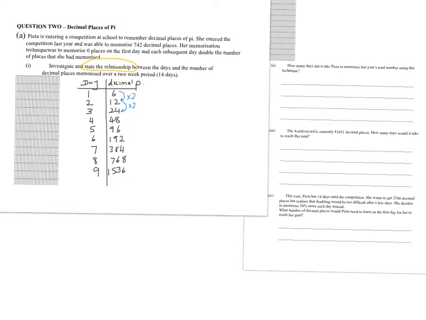Now, when we see these numbers going up, times 2 times 2 times 2, or times 3 times 3, we have to think of exponential graph. So y equals, now I'm going up by timesing by 2, so it's 2 to the power of x. Exponential, it's to the power of x. Does that help you remember? Exponential is to the power of x.